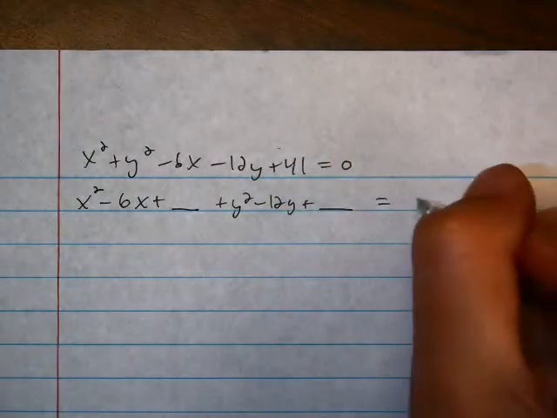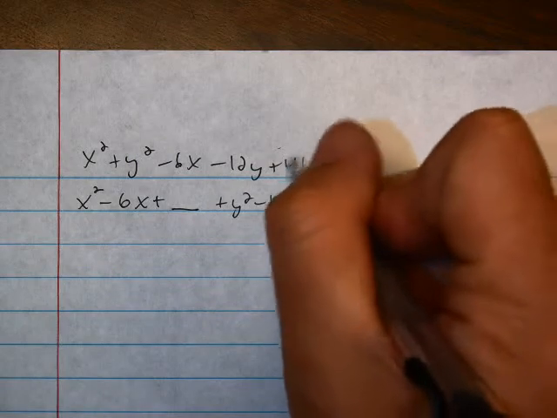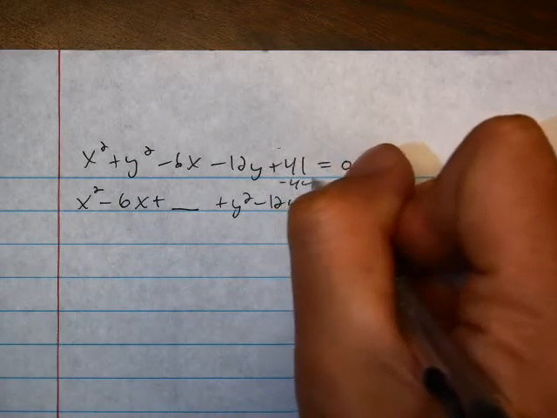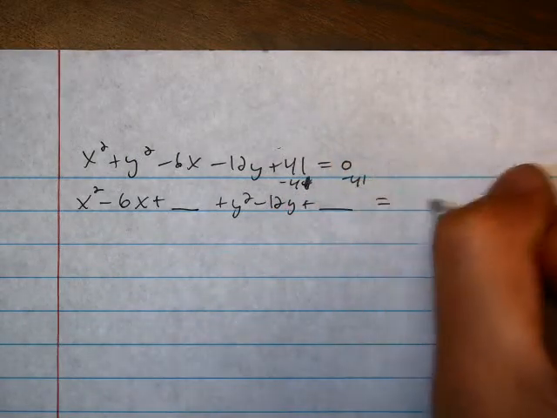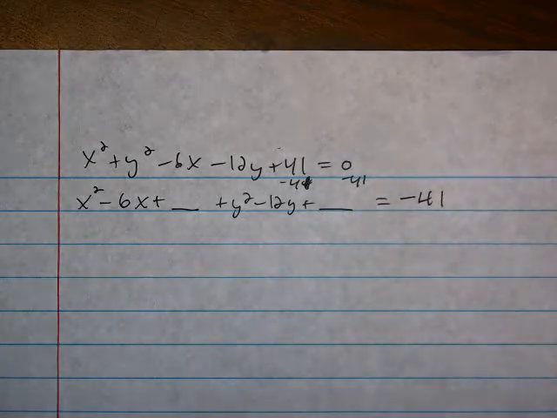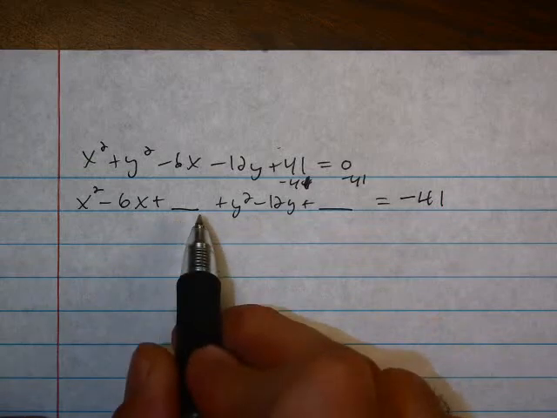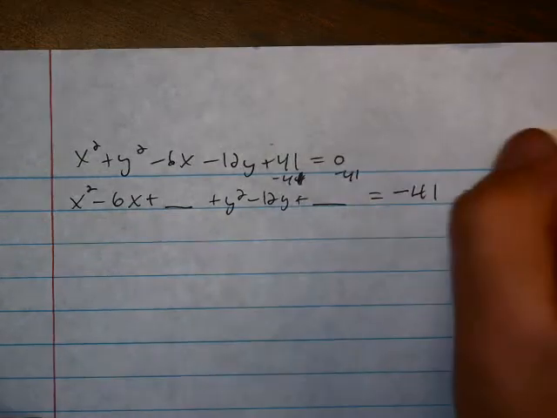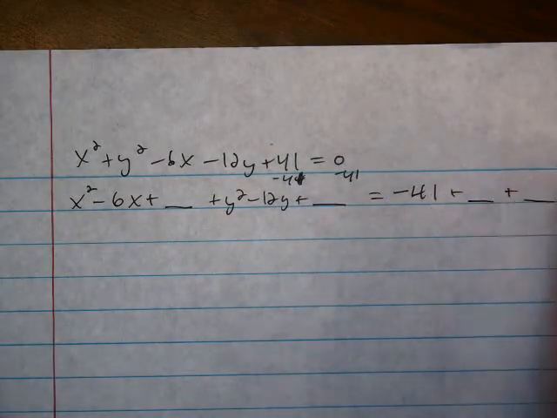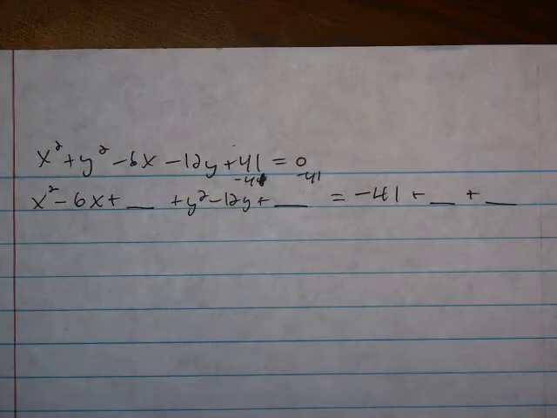Now on the other side with the 0, we want that constant term, that number, to move over. So it's minus 41 on both sides, which makes it negative 41. And since I threw in these plus blanks, one for the x's, one for the y's, I have to do the same thing on this other side, plus blank, plus blank.